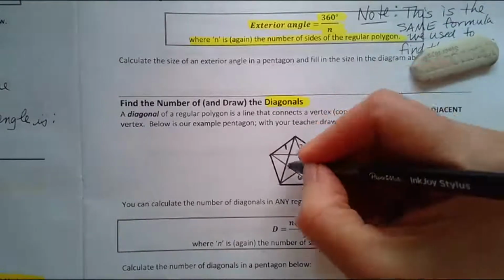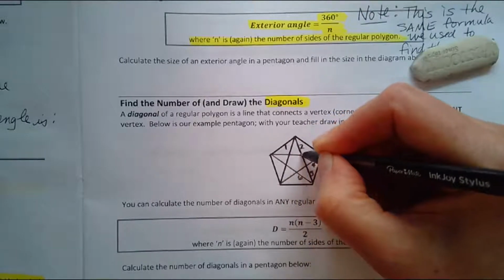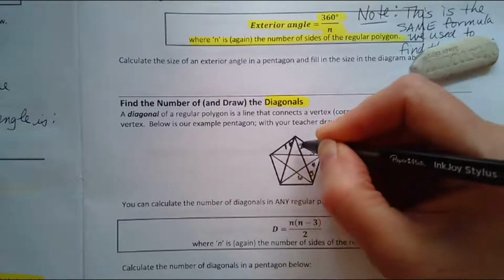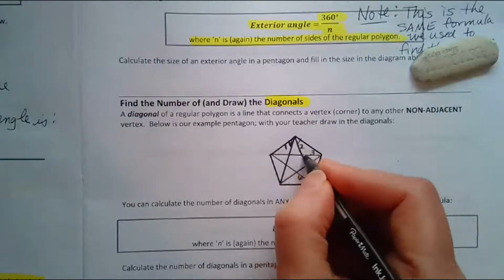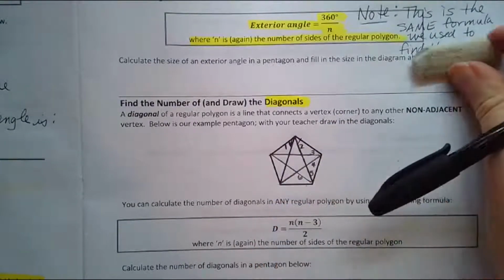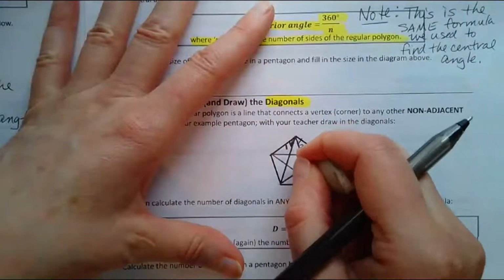I should have been drawing when I was counting. Okay, diagonal number 1, diagonal number 2. Okay, so that's 1 and 2. And then diagonal 3 and 4. And then, this isn't diagonal 5. Number 5 was already labeled as 2. Sorry about that.